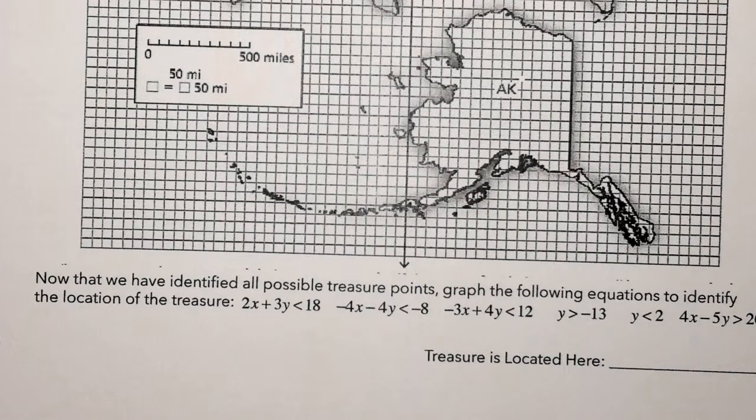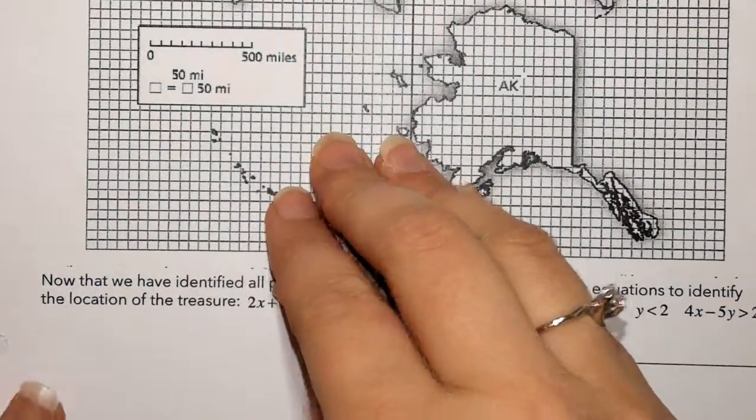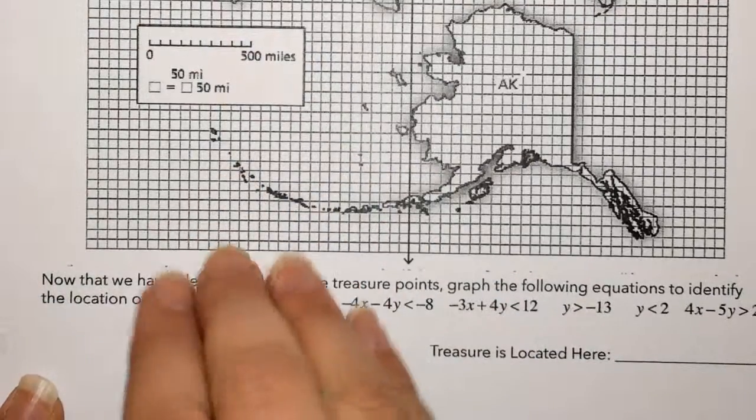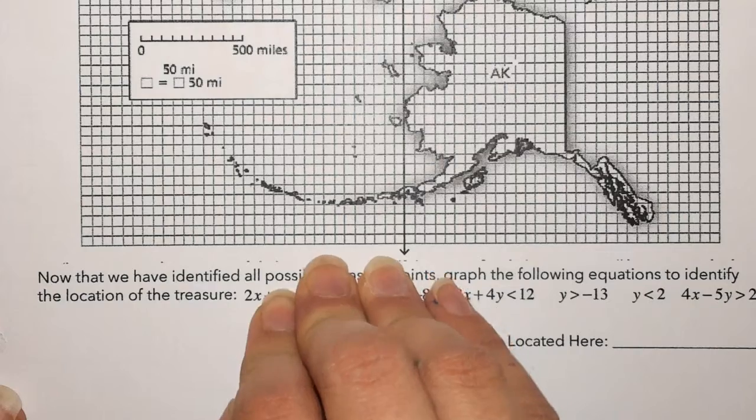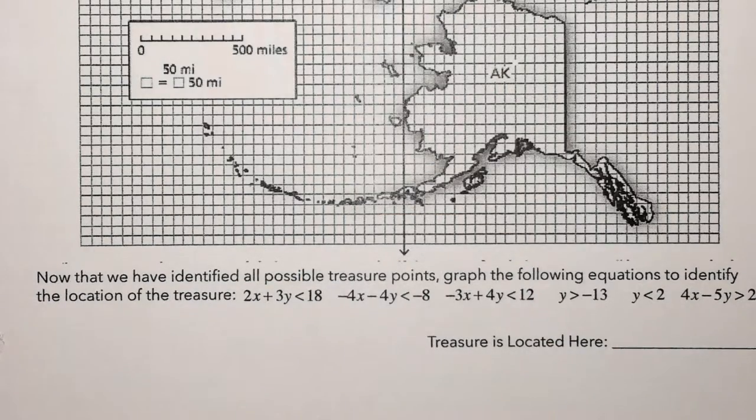Do not shade until the end, until you've graphed every single line. Label each line as you're doing this. Did everybody hear me? Yes. Okay.